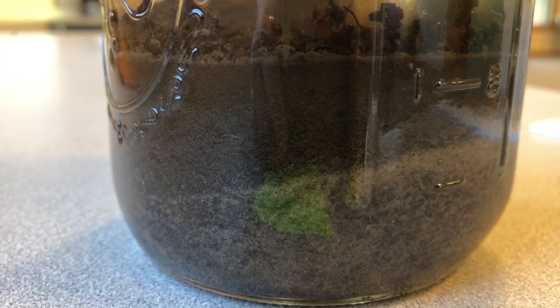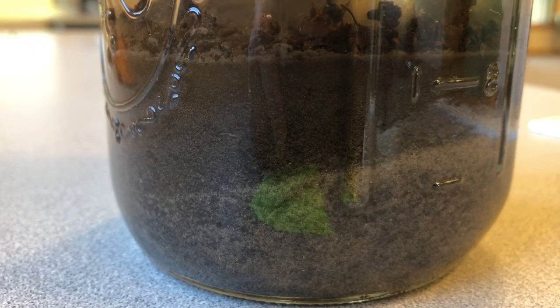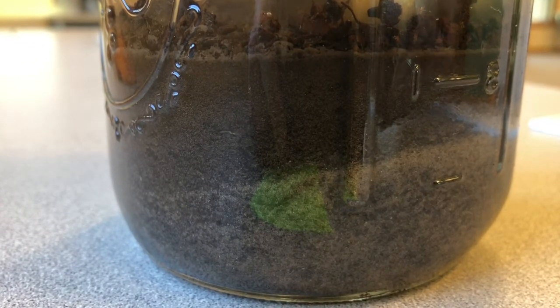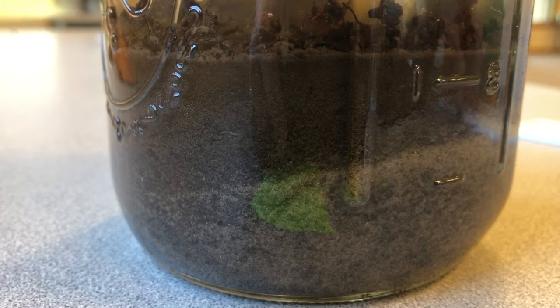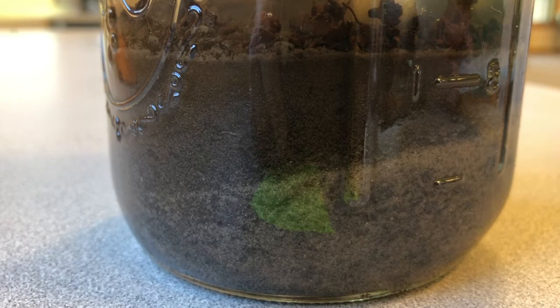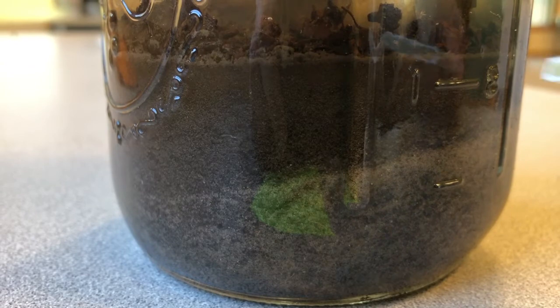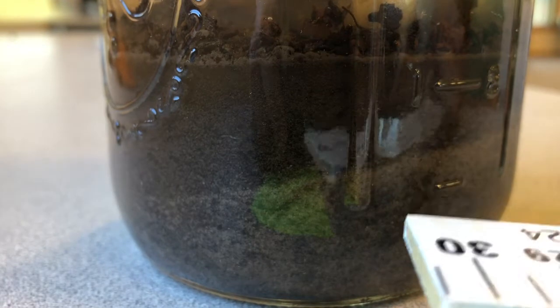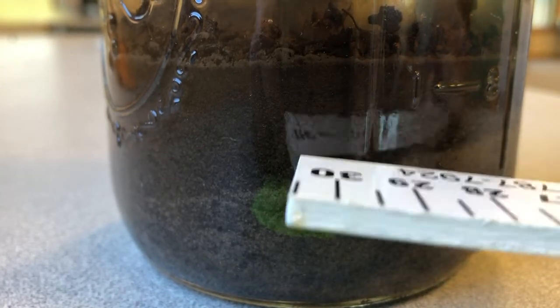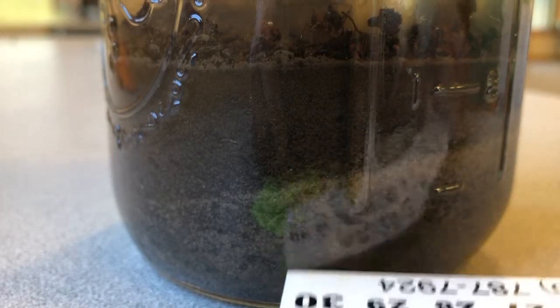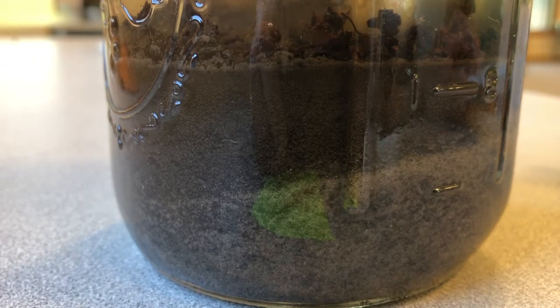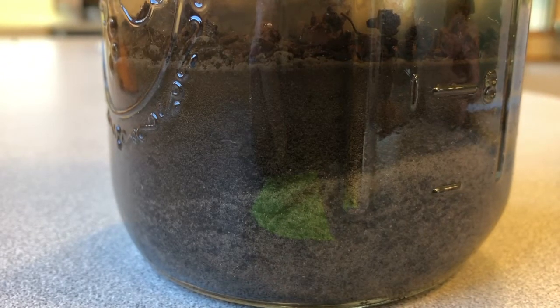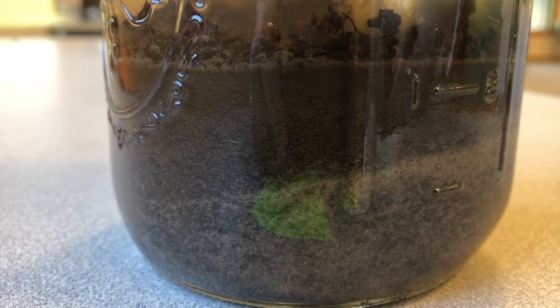All right, so we let our soil settle. I let it settle overnight just because I had the time. And it looks like we've actually got some pretty clear layers of sand, silt, and clay that have formed. So it can be a little bit tough to see, but from about here to here, we have our clay. From about here to here, we have our silt. And then from here all the way down to the bottom, we have our sand. So if you look closely, you can kind of see some lines that have formed in there.